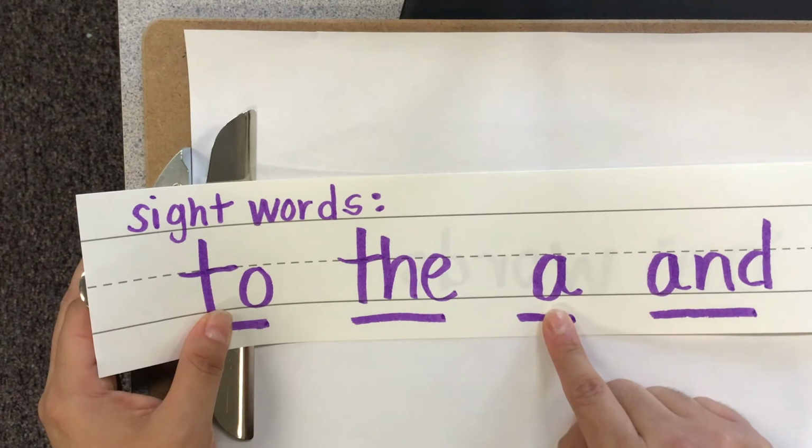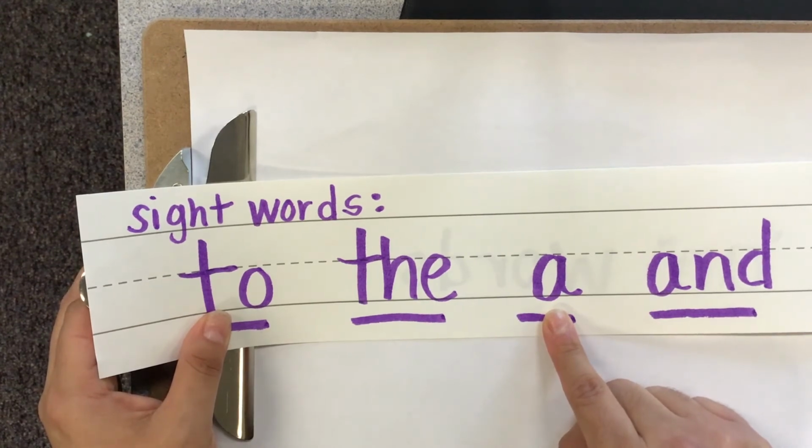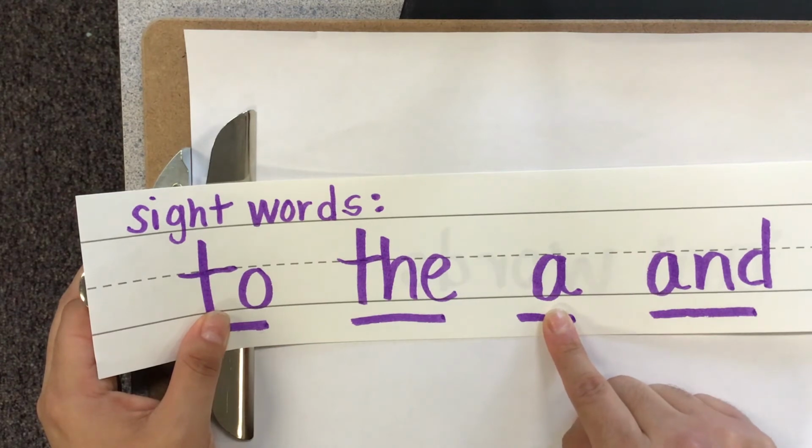Good job. It does look like the short vowel that we've been reading, A, except that sometimes when you're learning to read, you're going to notice that the letter A is sometimes going to be a word, like a car, a van.